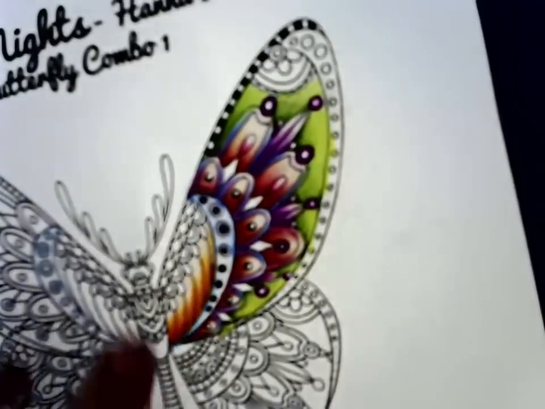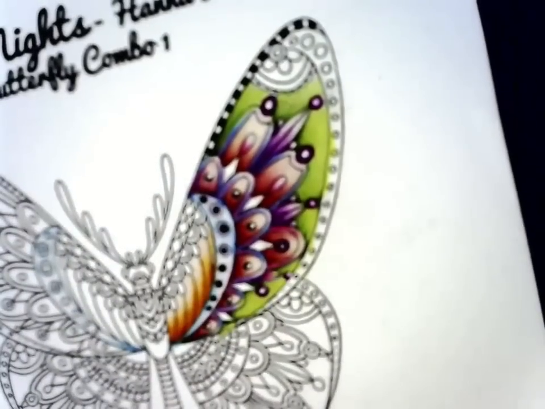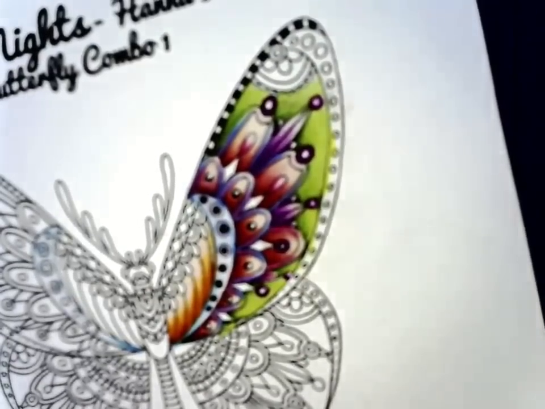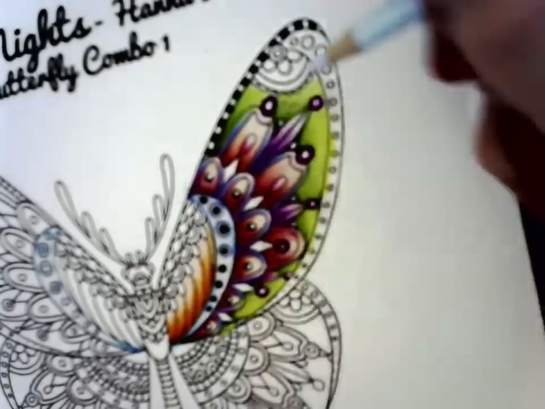Now, see, if I put a color in here, it'll get so busy on it. I almost just want to leave it white so they look kind of like diamonds. And I think I'm going to do this in a light blue.